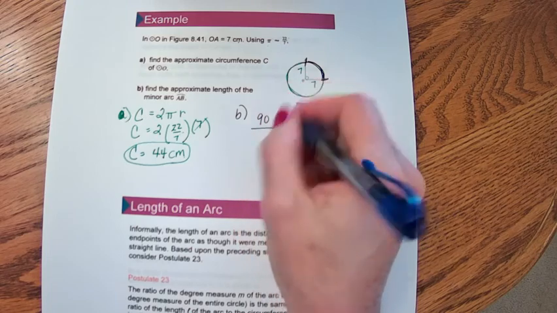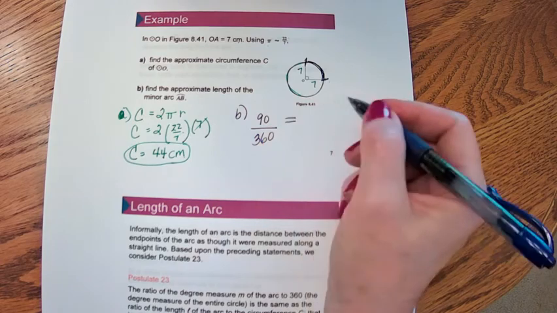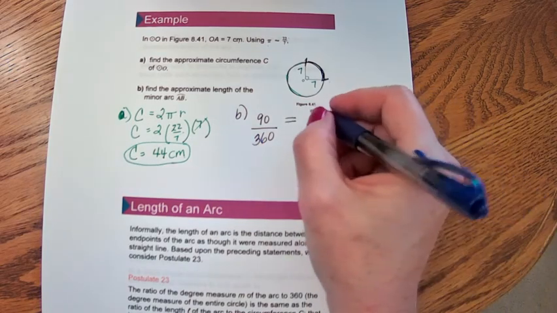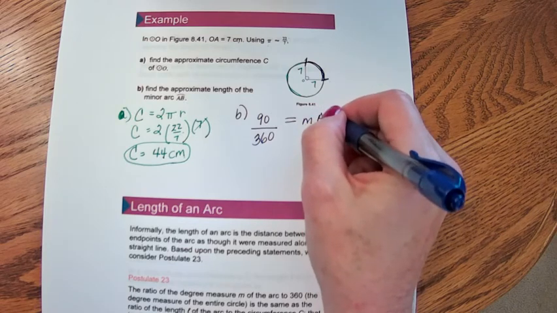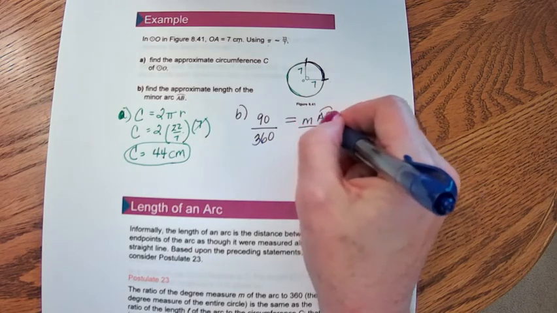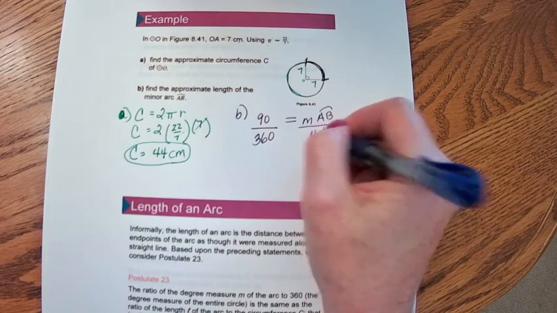The whole circle has a central angle of 360. That's going to have the same ratio as the length of my minor arc to the length of the entire circumference.